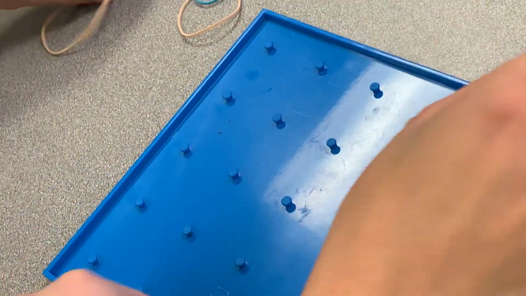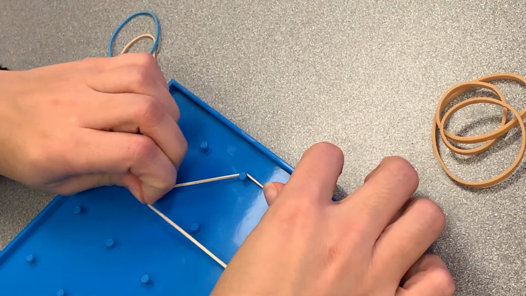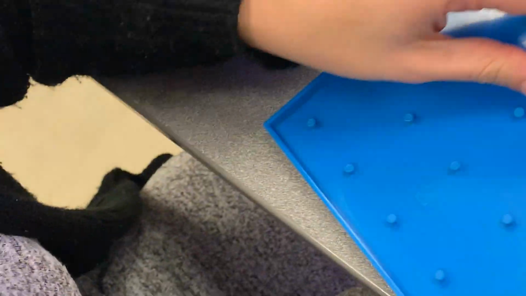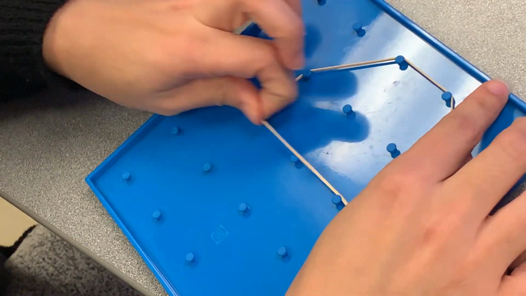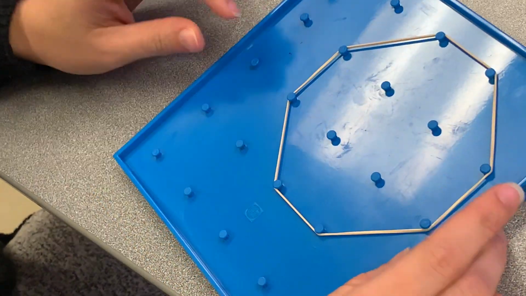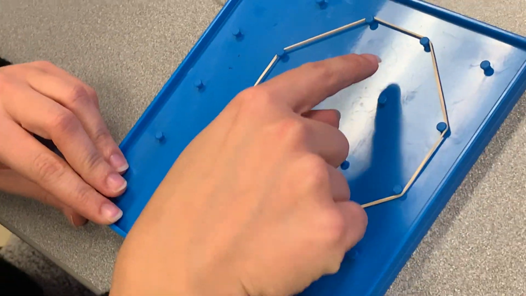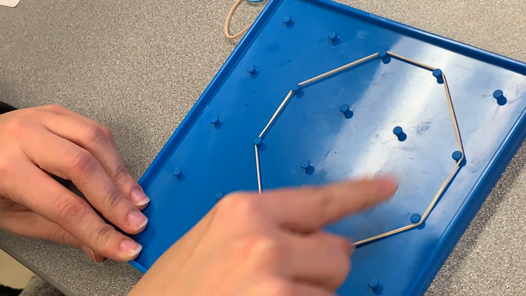Hold on, I need a tighter rubber band. There we go. Okay, let's count the sides. 1, 2, 3, 4, 5, 6, 7, 8.